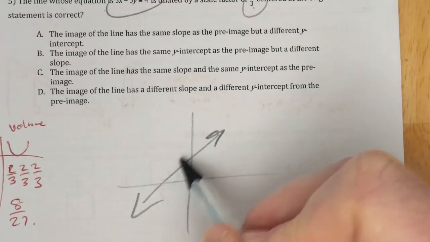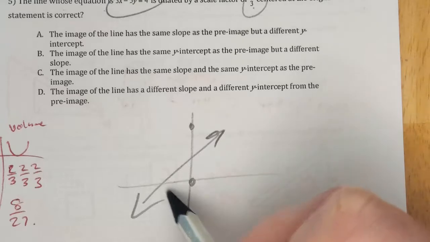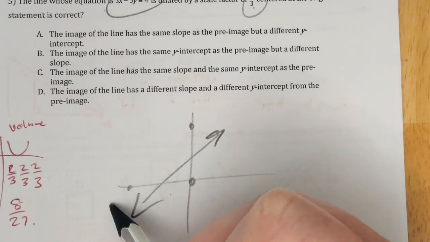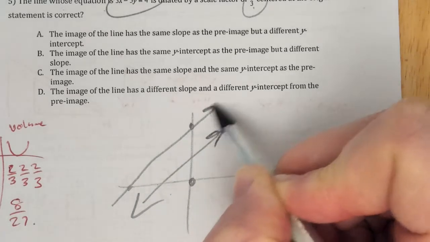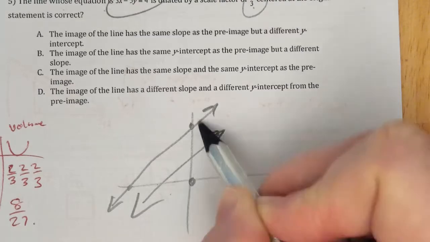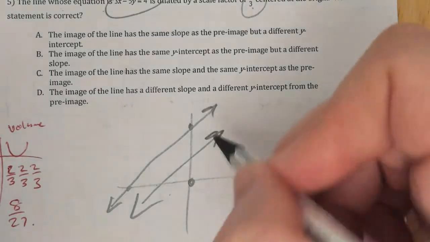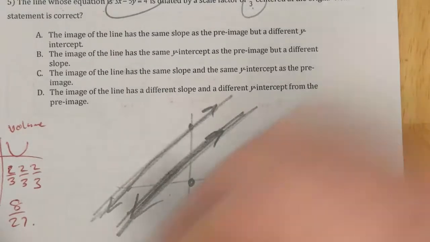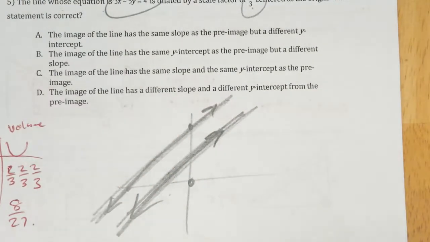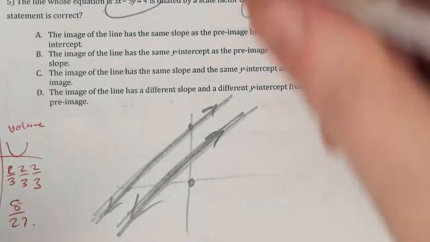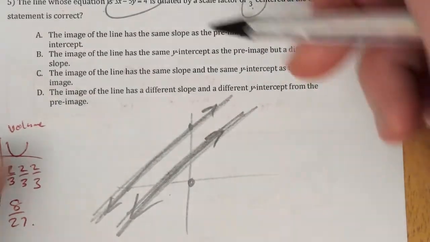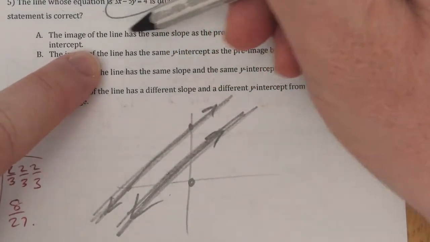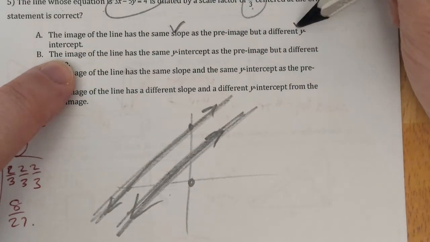So if it got double its distance, so it went to here, double the distance. What do you notice about this line? It got further distance, right? Now, this is a line that continues on forever and ever, right? What do you notice about these? So that would mean that they are parallel, right? So let's see. The image of the line has the same slope, yep, but a different y-intercept, yep.